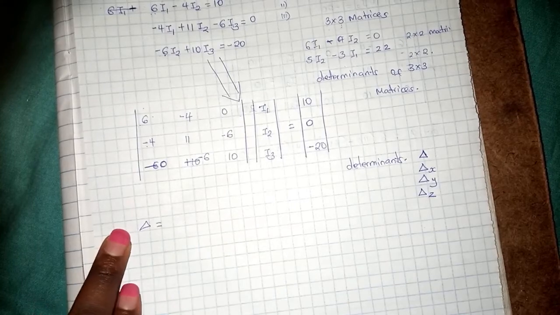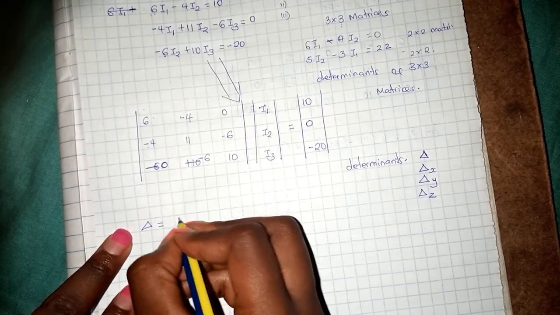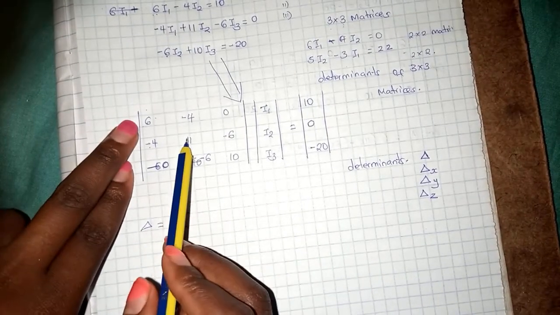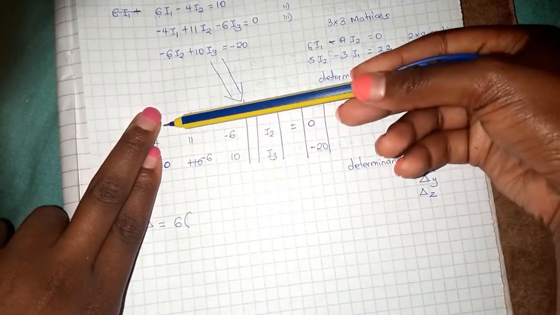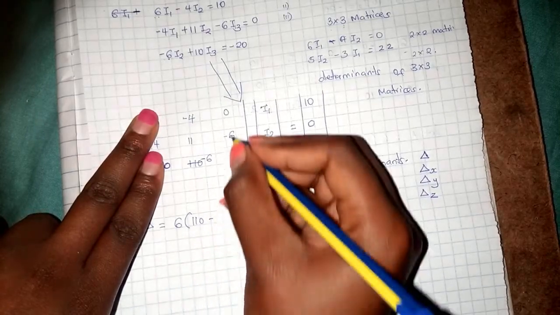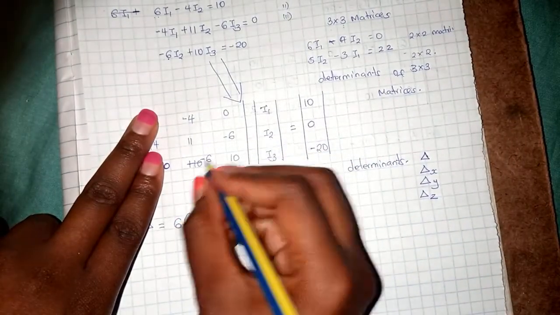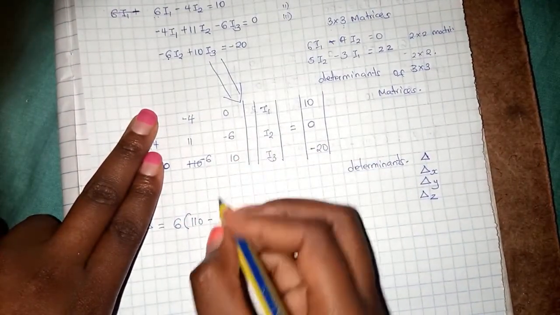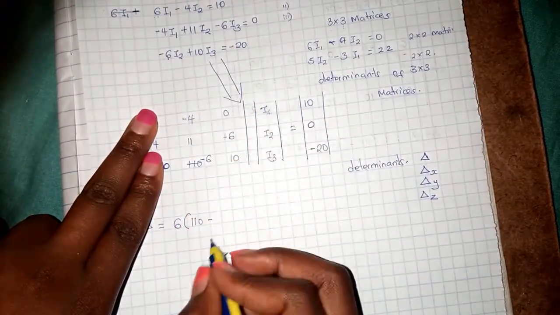Again, I will repeat. I hope you have knowledge because I'm really going to fly here. So it's 6 into, multiplying this, closing this, so it's 110. 6 times 6 is 36, but it's negative. So it's positive because both are negative, so they cancel each other out.